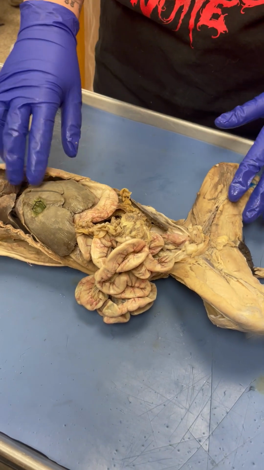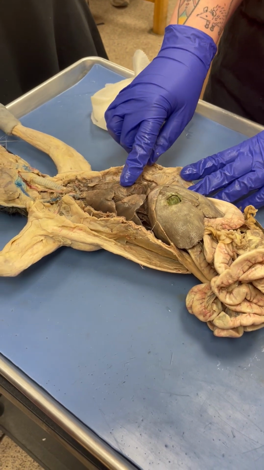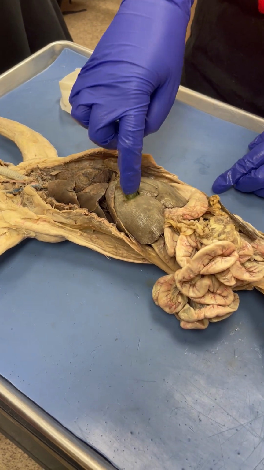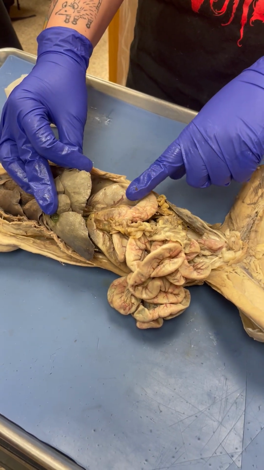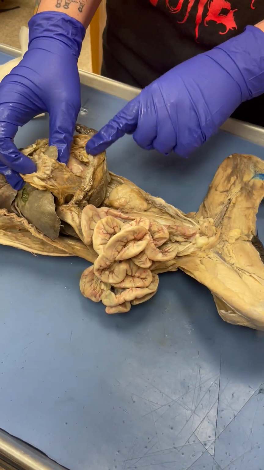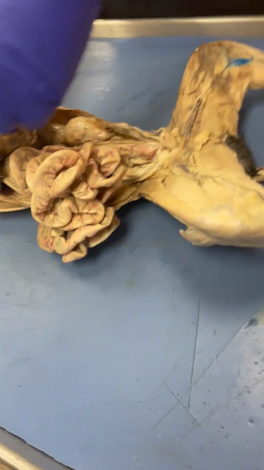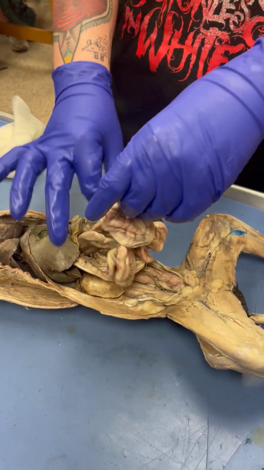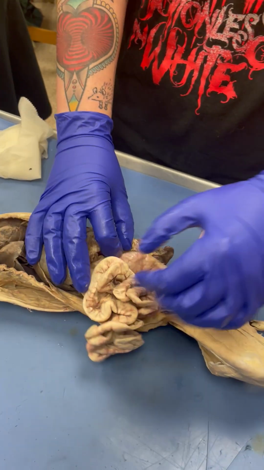So let's go over all the internal organs again. These are the lungs. This is the heart. This is the liver. This whole thing is the liver. This little green sac is the gallbladder. This is the pancreas. No, stomach. Yep, stomach. Underneath the stomach is the pancreas. This is the spleen, and then this is, in general, small intestine. This is, in general, large intestine.